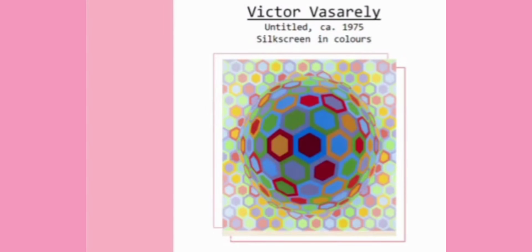Then, this is the example that I took. Op art that was made by Victor Vasarely in 1975. It's called Untitled. Vasarely insisted that pure form and pure color can signify the world. This art has precise combinations of lines, geometric shapes, colors, and shading. He created eye-popping paintings full of illusions of depth, movement, and three-dimensionality.